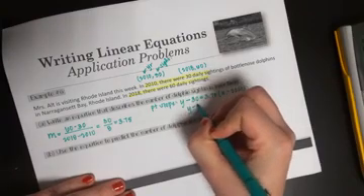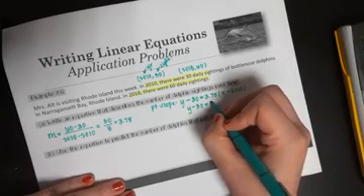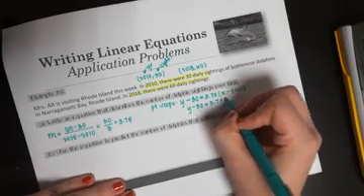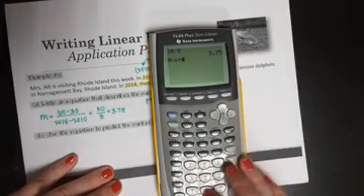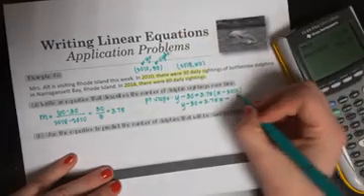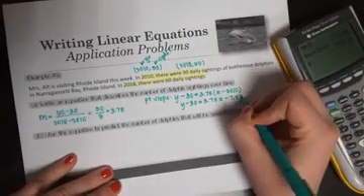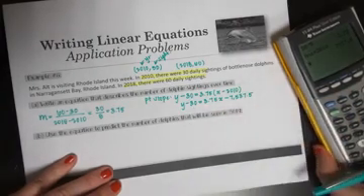So here, y minus 30 equals, I'm going to distribute that 3.75. So I'll have 3.75x minus, let's multiply that 3.75 by 2010, and we get 7,537.5. So then I just need to add over that 30.